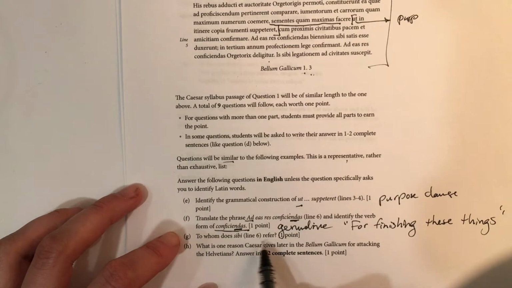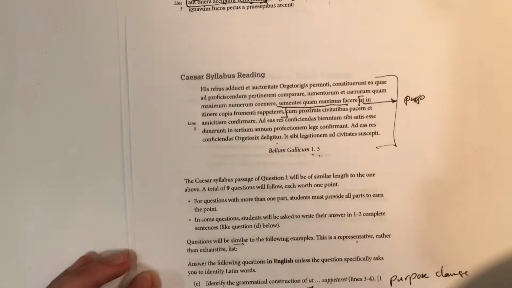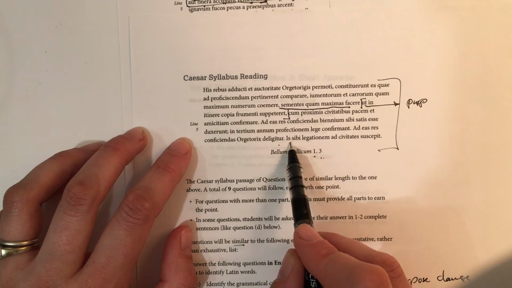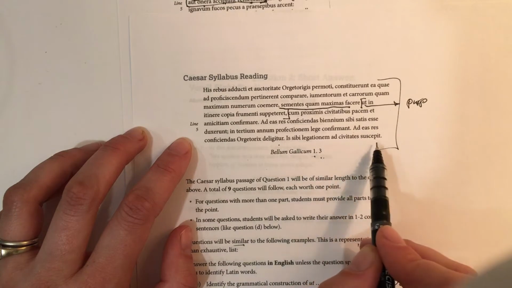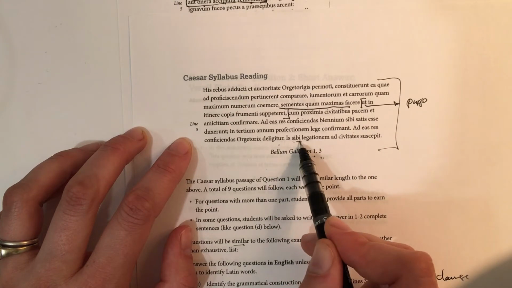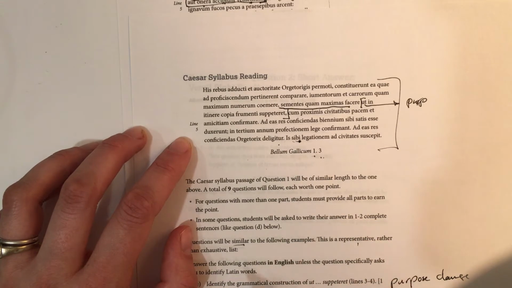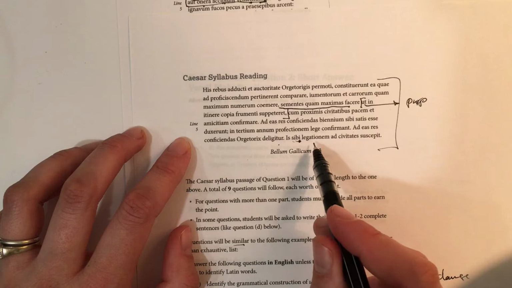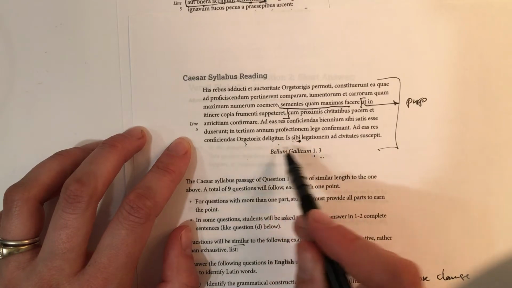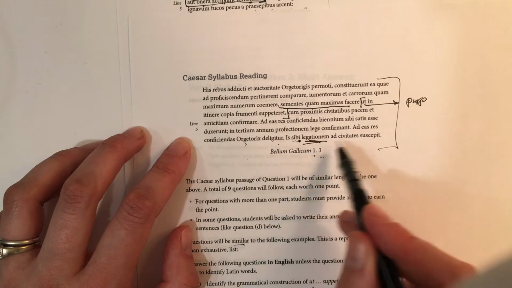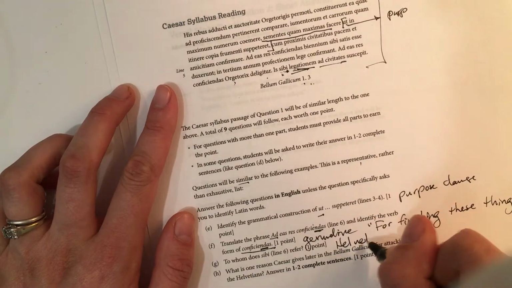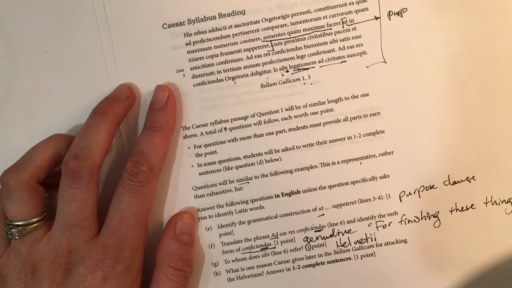G, to whom does sibi refer? Sibi is "for him" or "for them." So we needed to see who the "them" is in 6. So it's kind of context. For them, I think it's the Helvetii, because Orgetorix is planning stuff. So Orgetorix is here. He undertakes an embassy to the states for them. I think it's the Helvetii. If I'm wrong, I will let you know.